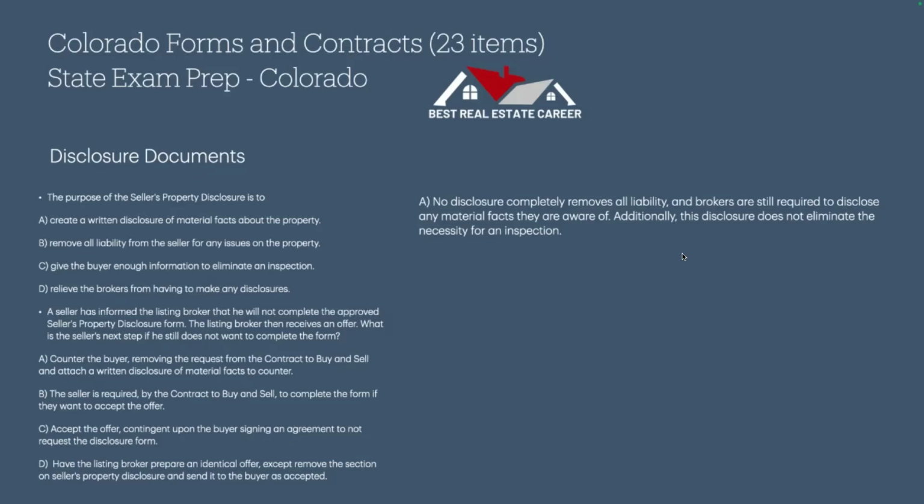Well, if we get an offer that says there has to be a seller's property disclosure and our seller says, absolutely no way I am giving a seller's property disclosure, what must we do? That's what this is asking us. Your seller said it's their right not to give one. The contract to buy and sell stipulates, it says, seller will provide. What must happen now? Well, the answer is this.